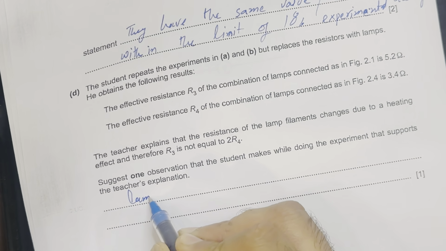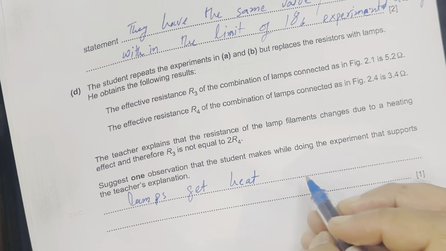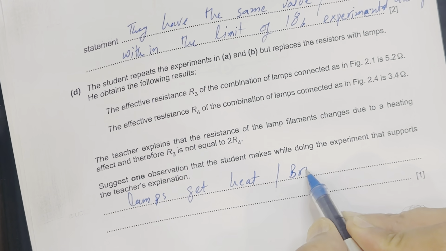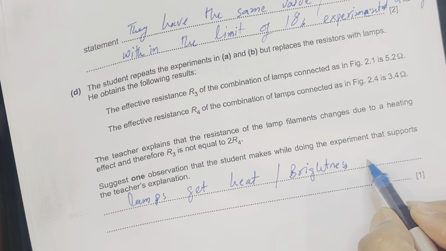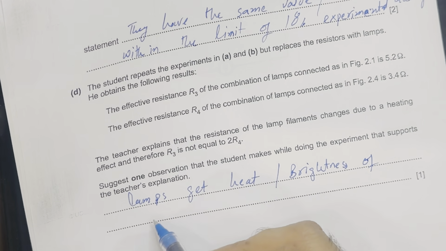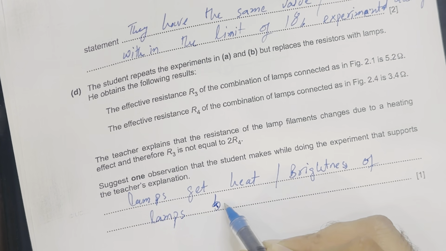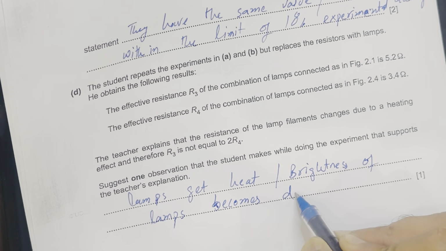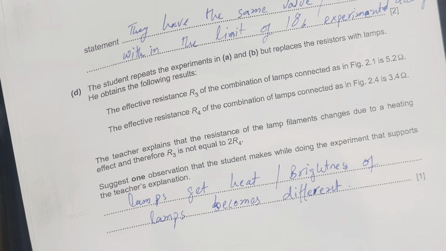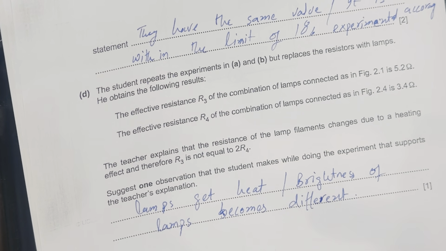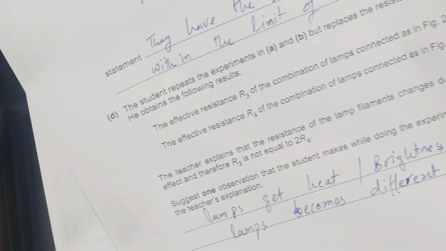So lamps get heated, or we can say that the brightness of the lamp becomes different. You need to write only one point from these points, or you can also say the lamp glows, the lamp gets hot, the brightness of the lamp changes, the lamps have different brightness.